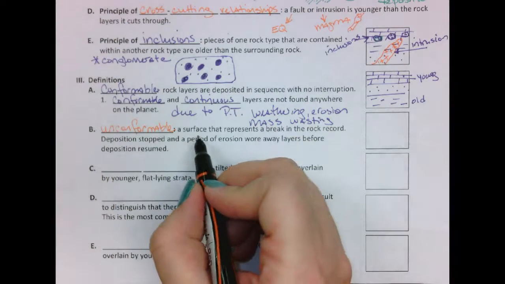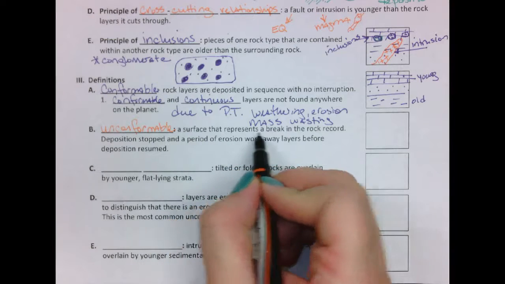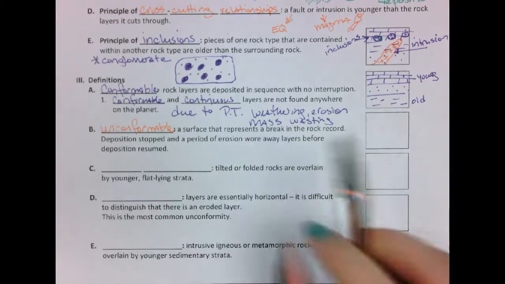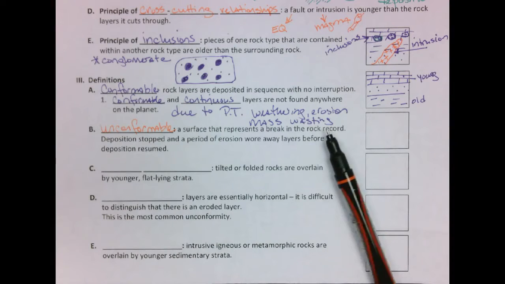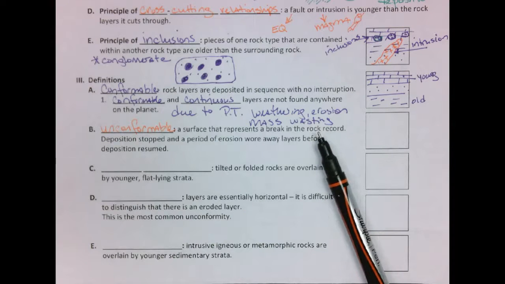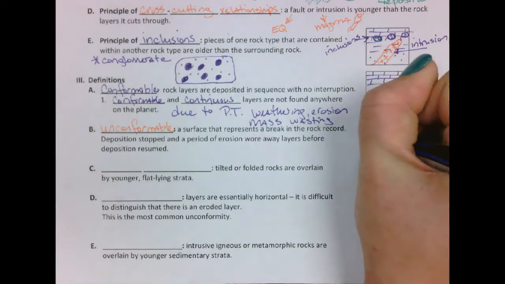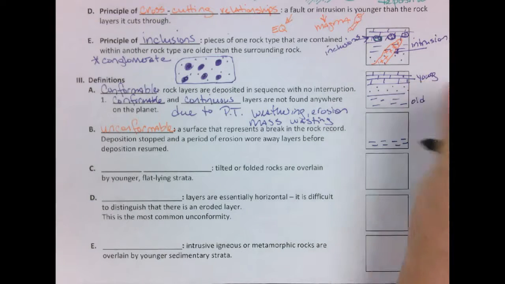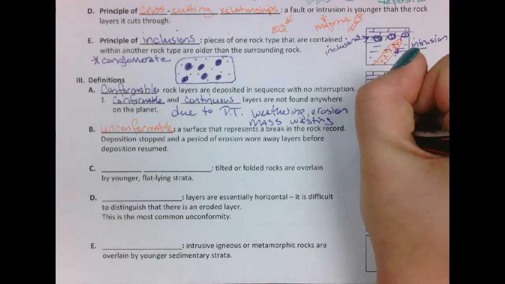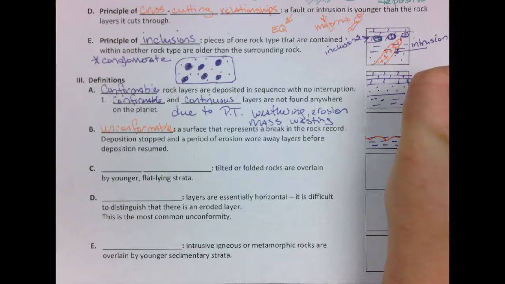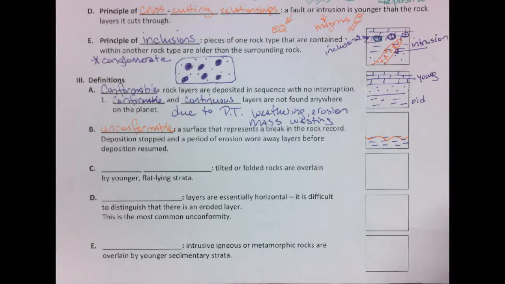Unconformable is a surface that represents a break in the rock record. Deposition stopped, a period of erosion wore away layers before deposition. So imagine the same sequence as before. Our shale got laid down. But then before the sandstone, there was a time of erosion where some of the story got erased.